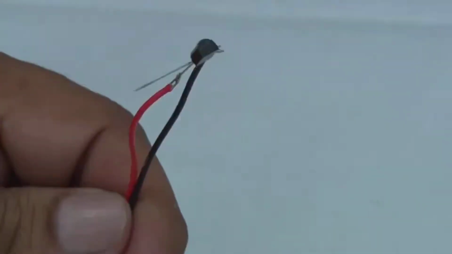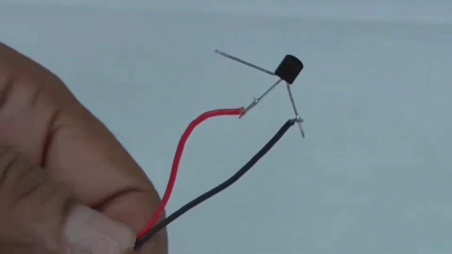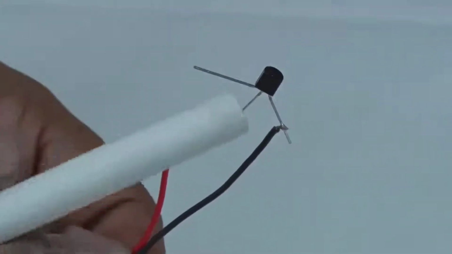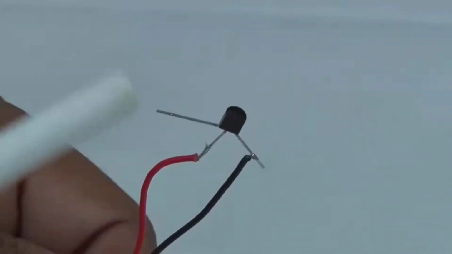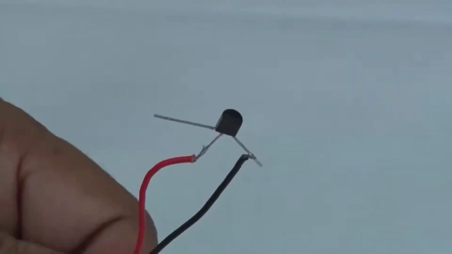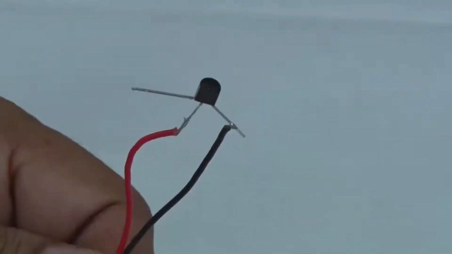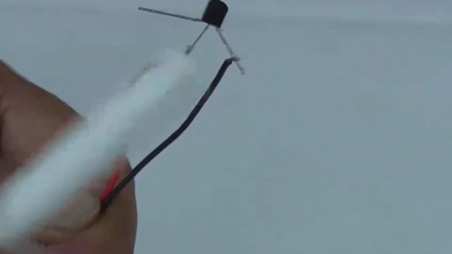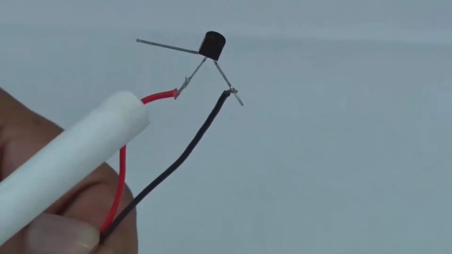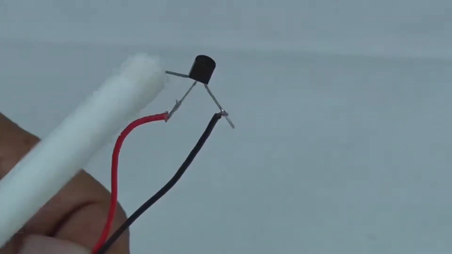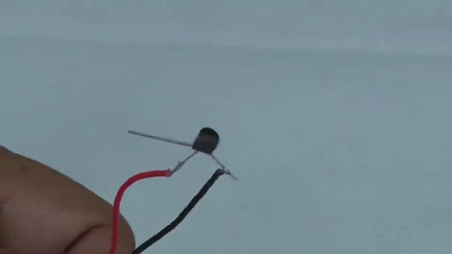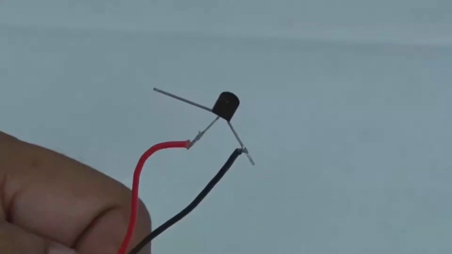So this kind of casing is made, one side flat and the other side half cylindrical, and of course the top and bottom are flat, and from the bottom these 3 leads are coming, this one, this one, this one.